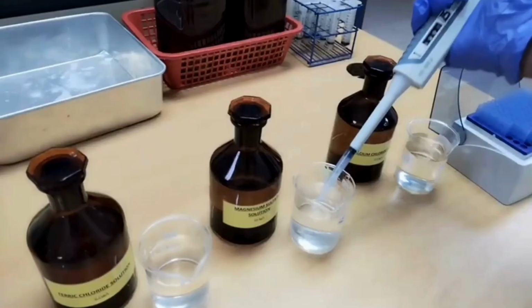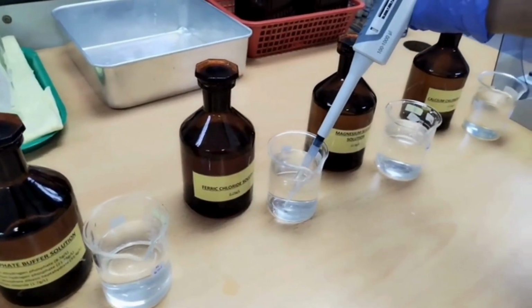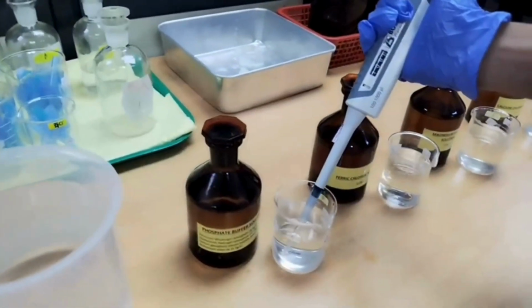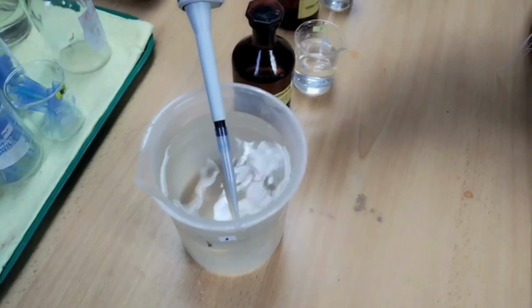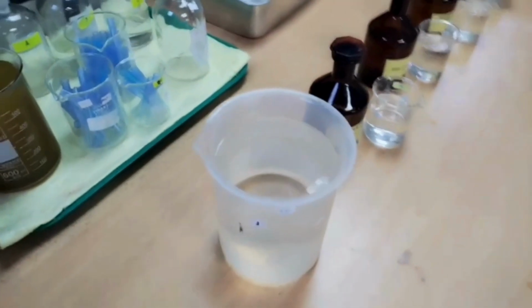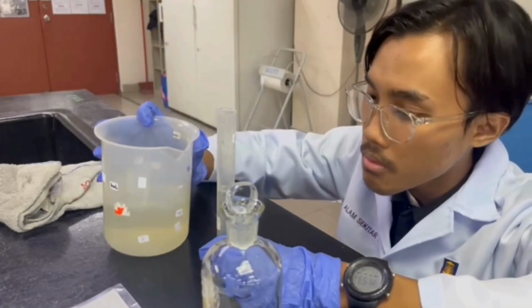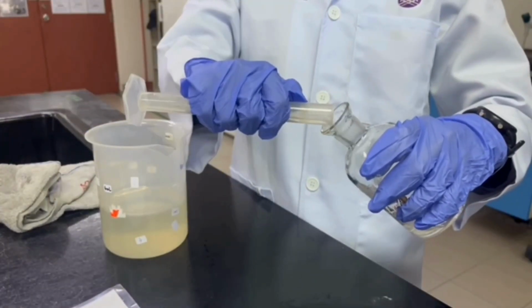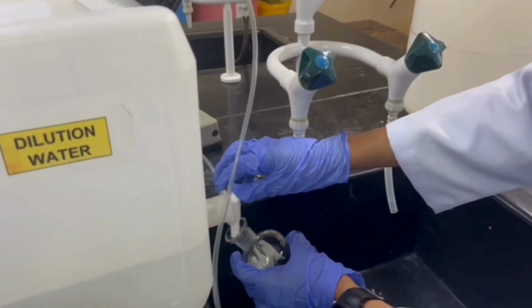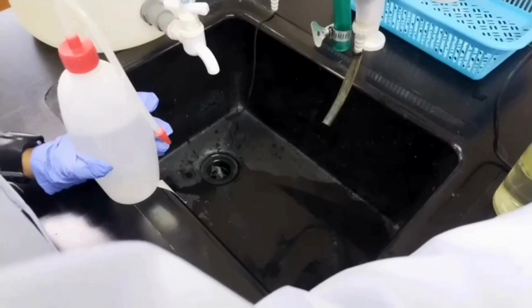I'm conducting the biochemical oxygen demand experiment. Firstly, we prepare the dilution water by adding the following chemical reagents, 1 ml each of phosphate buffer, magnesium sulfate, calcium chloride and also ferric chloride, to 1 liter of distilled water, and then we aerate it to oxygen saturation for 1 hour. 20 ml of sample is added to the measuring cylinder and then to the 300 ml BOD bottle, and then filled with the dilution water until it reaches the bottleneck, making sure there are no air bubbles.